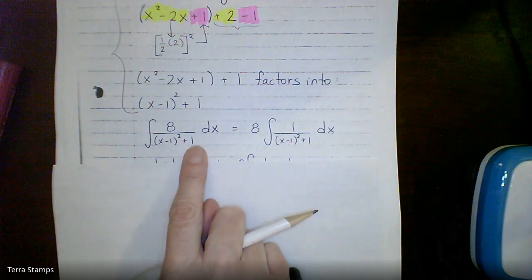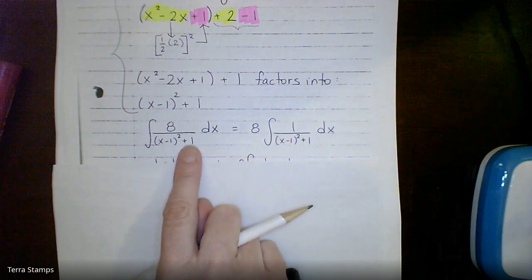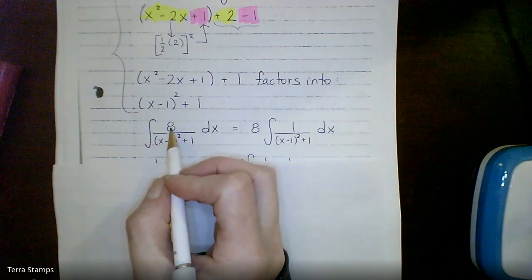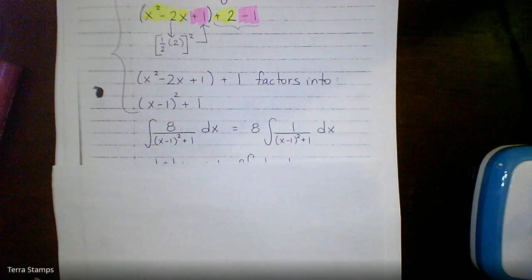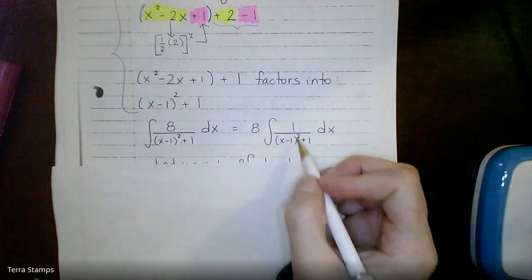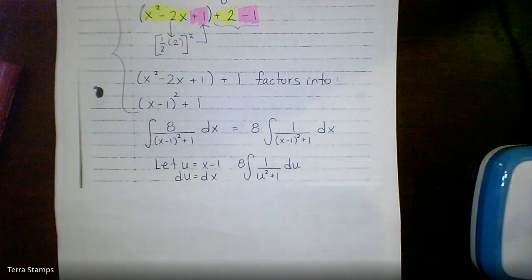Now this is giving me some arctangent vibes, okay? Because I can take that constant multiple of 8 out of here, and then I get this 1 over u squared plus a squared kind of business, right?